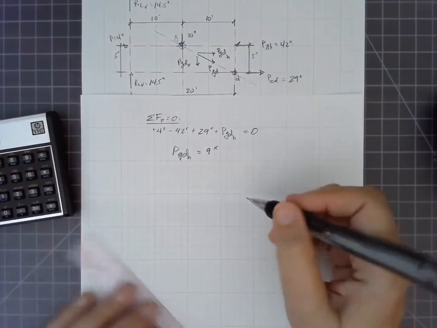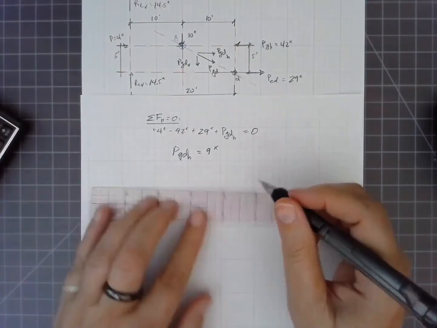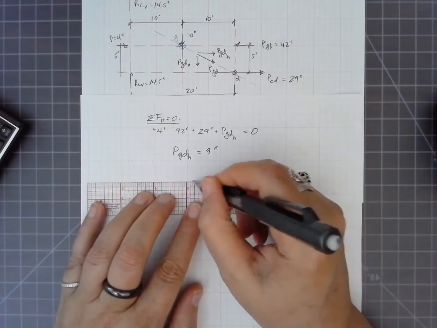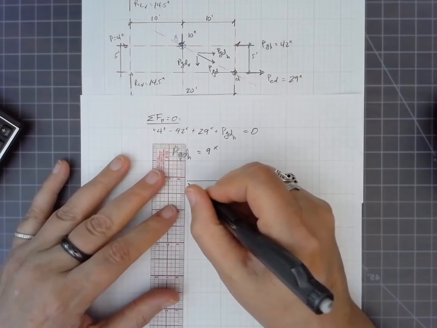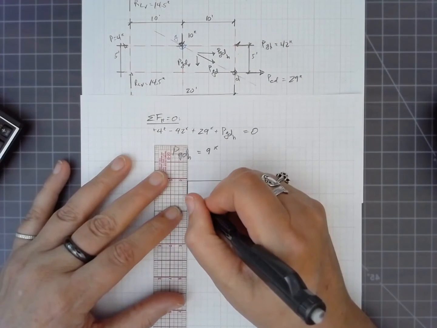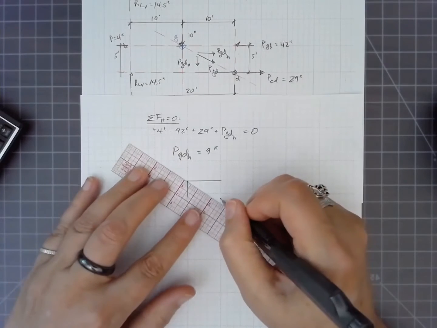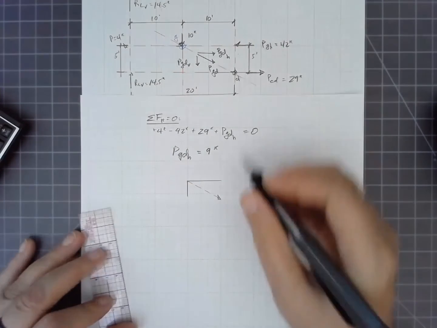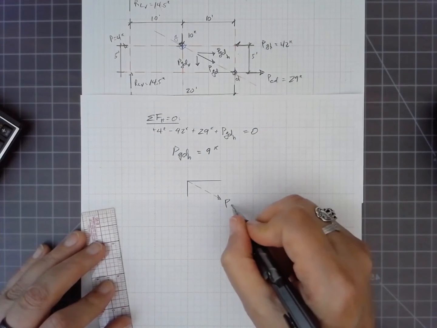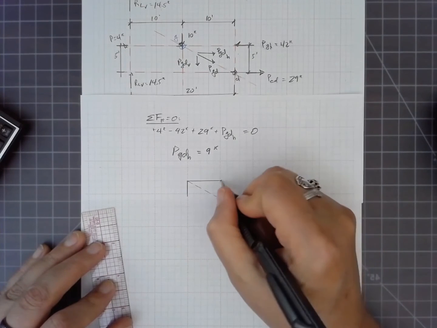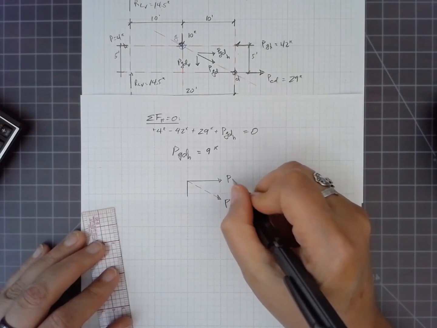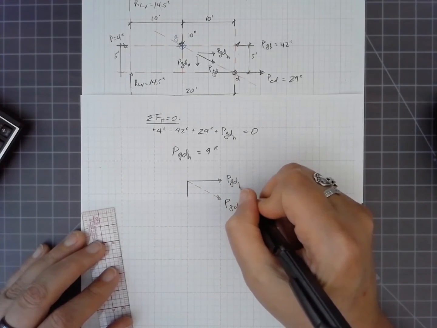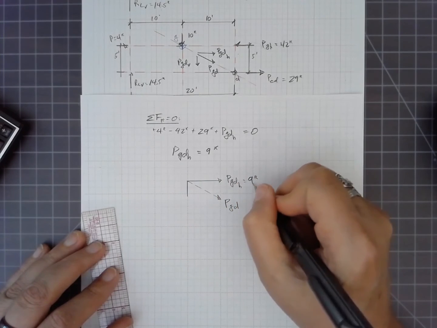Now let's look at these components here. Here's the true force, P of GD. This is the horizontal component. And this is the vertical.